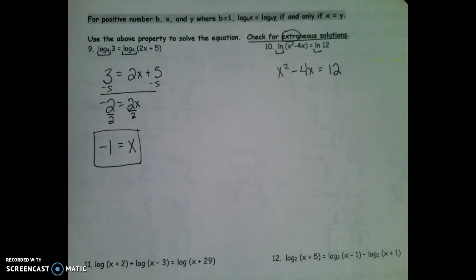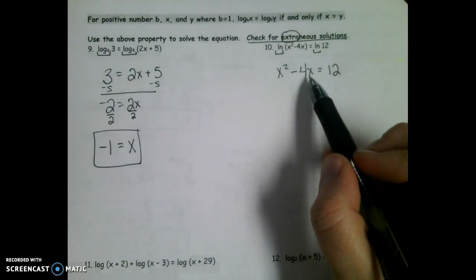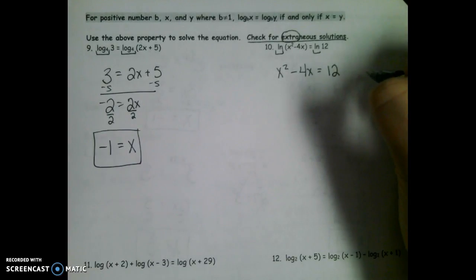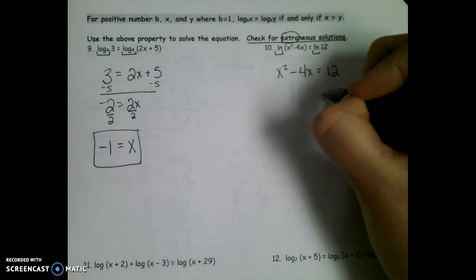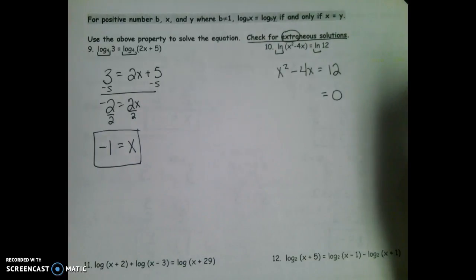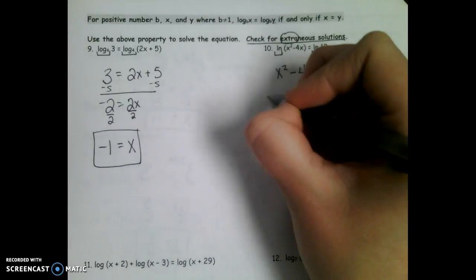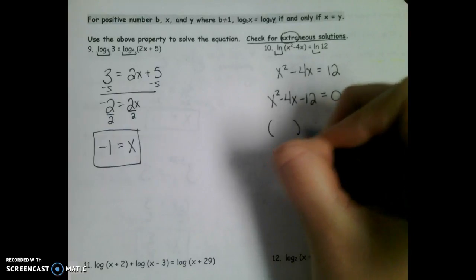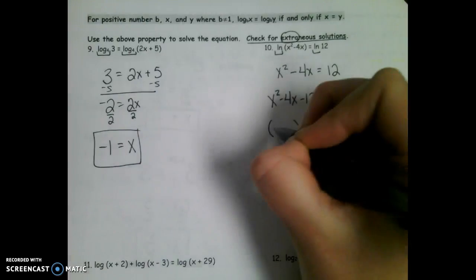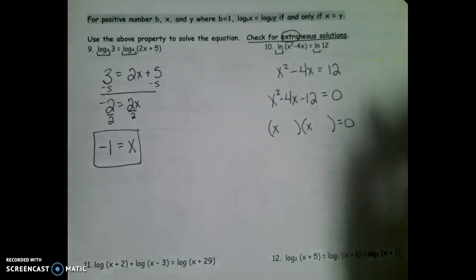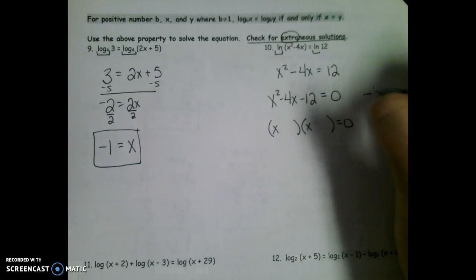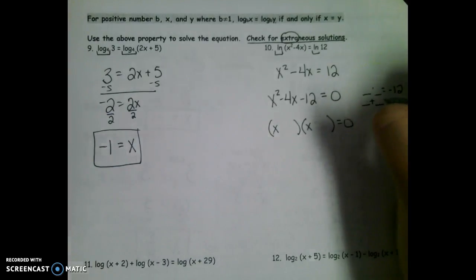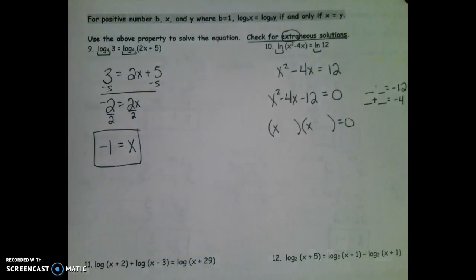The problem here is we have x squared and x. This is not just a simple equation to solve. We are going to have to factor and solve. And when we factor, we must have one side equal to 0. So we need to subtract 12 on both sides. And when we factor, we're looking for two numbers who multiply to give us negative 12 and add up to negative 4. Do you remember this?